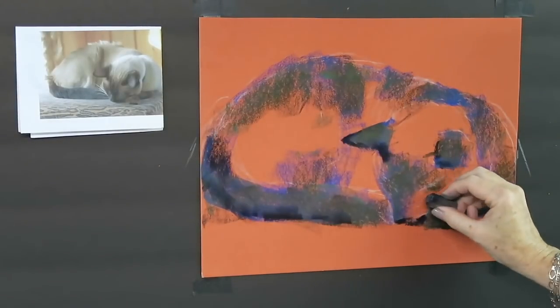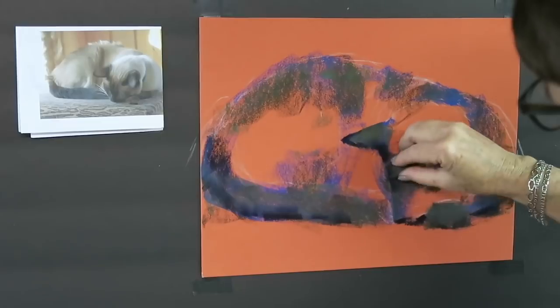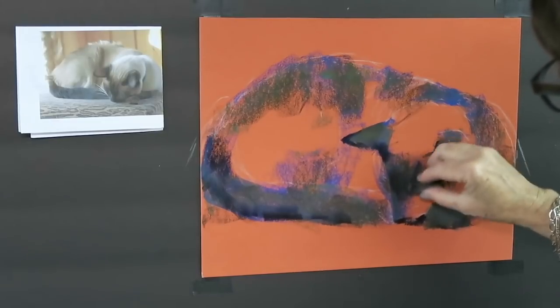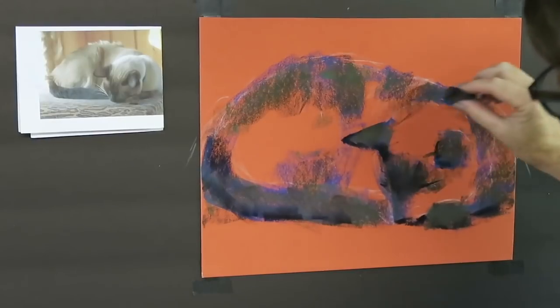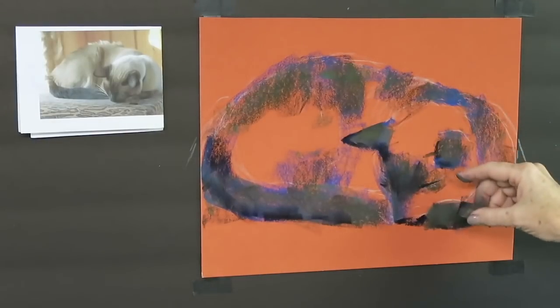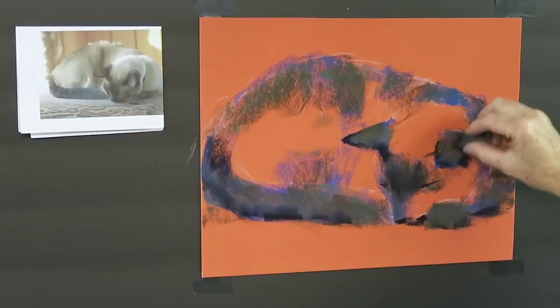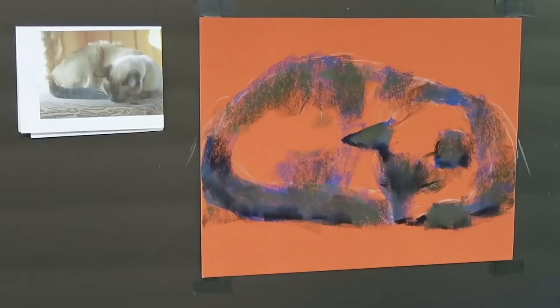And then where else? It is actually a little bit darker right in this part of his face, his little sleepy eyes. And by the way, I did measure the eyes to make sure they fell in the right place.